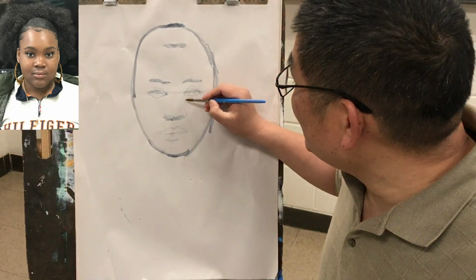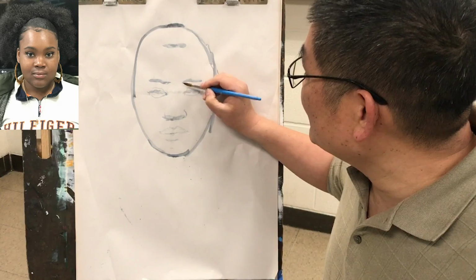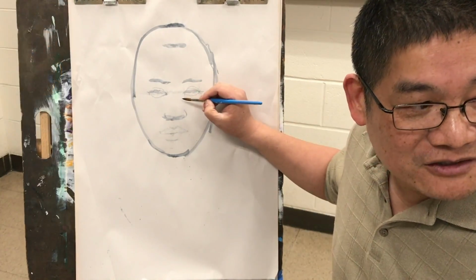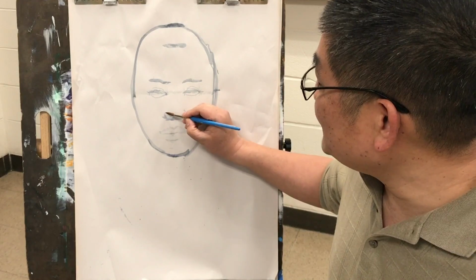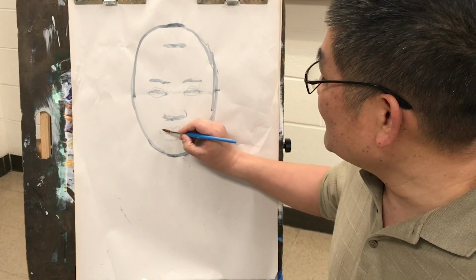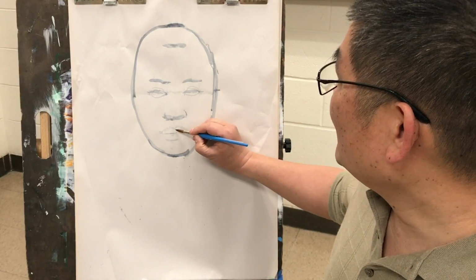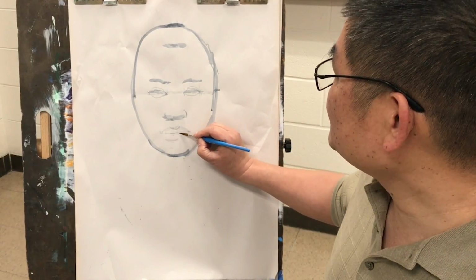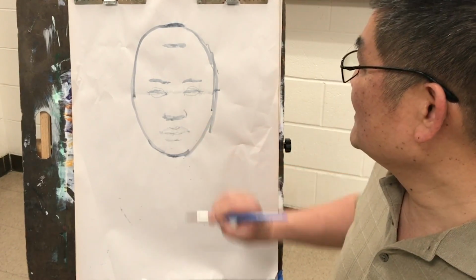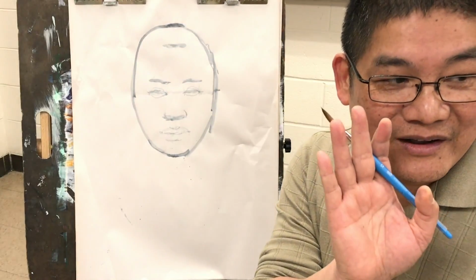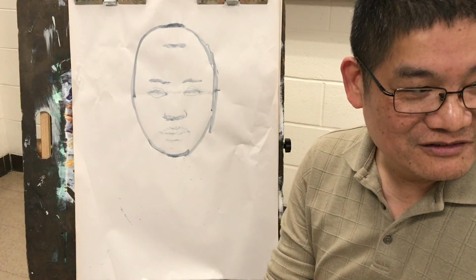So you always compare something unknown to something that you already found out. Like this space, you already found out. Now this space, found out already. Now I compare it to the corner of the mouth. Okay, the corner of the mouth is a little bit wider. That's good. Like this. Now we're going to find where the ears are.